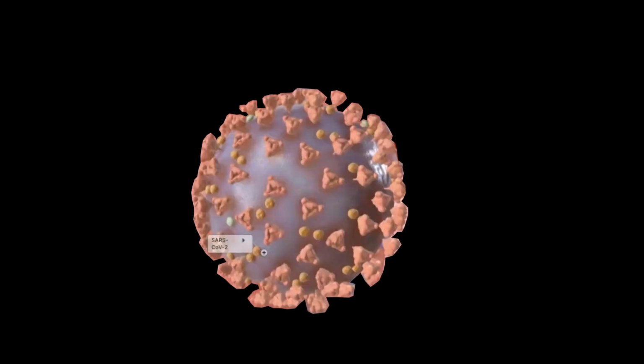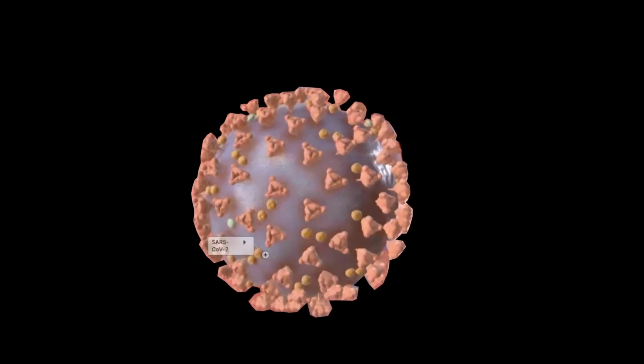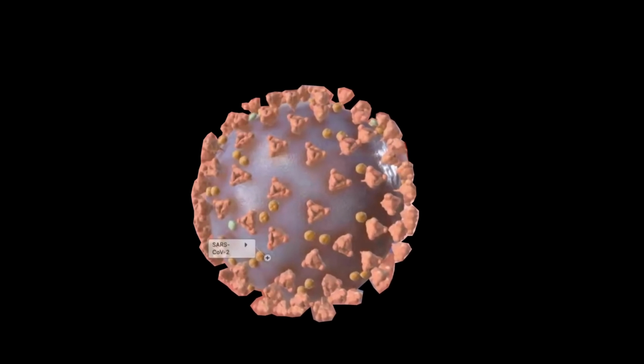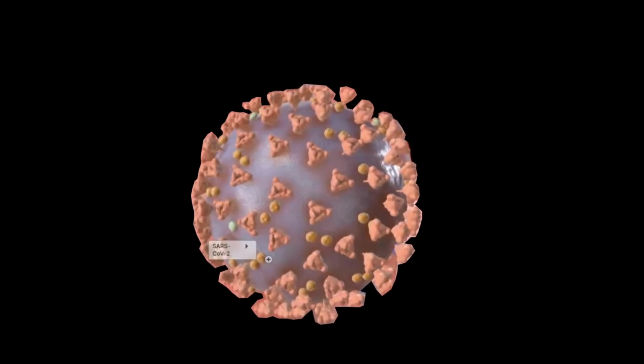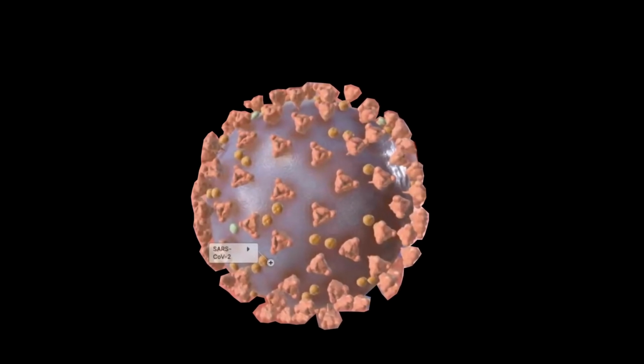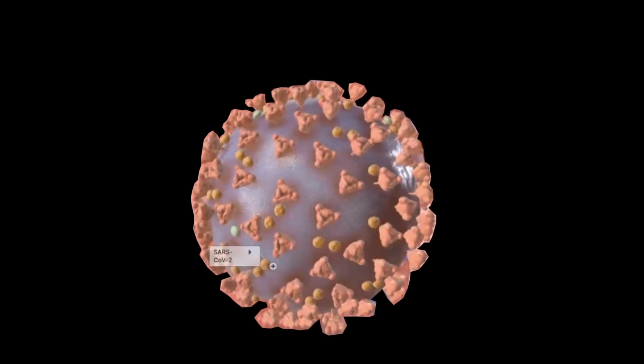And here we are. In a detailed animation, this is SARS-CoV-2. In more general terms, the coronavirus. The virus responsible for the deaths of millions in the past year. Looking at it by itself, it appears to be a small and harmless cell. But replicated 100 million times, not so much.